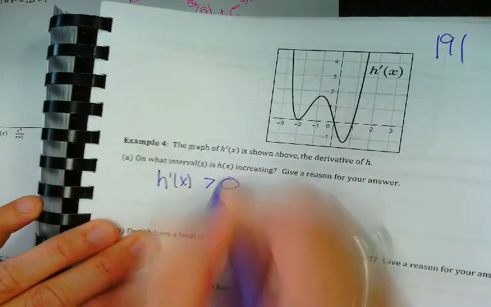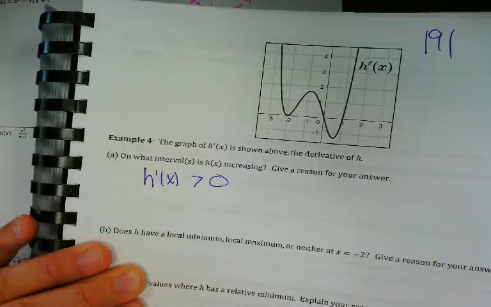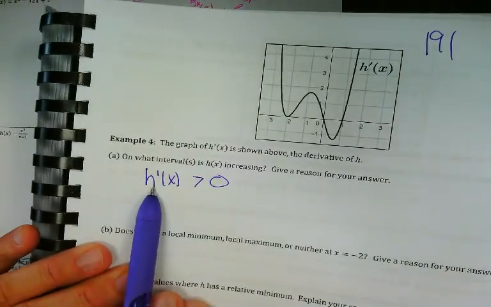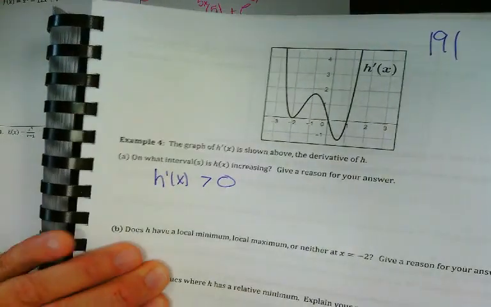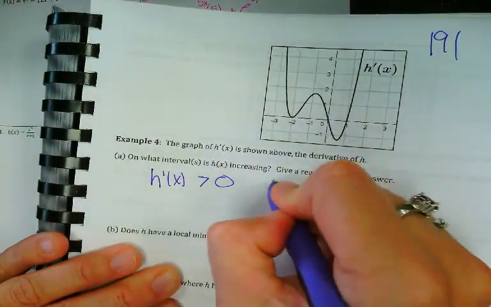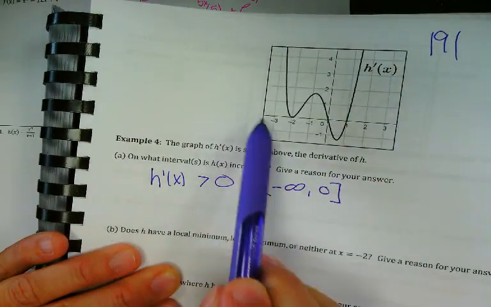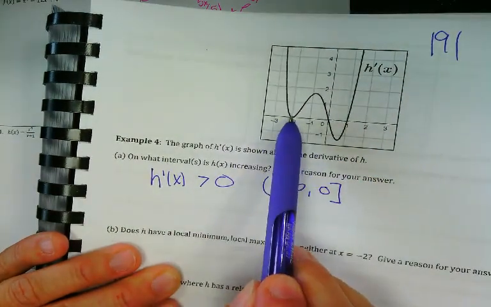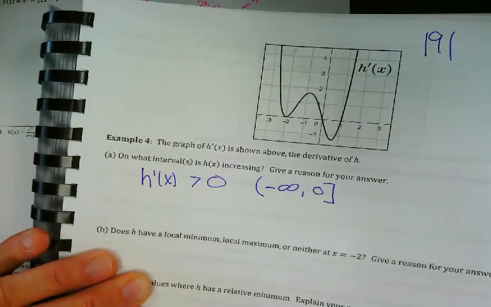Yes, h prime is greater than 0. So I always start with my justification first, and then finding it's usually easy. H prime has to be greater than 0, and you're looking at h prime. Joey, give me one interval where h prime is greater than 0. Negative infinity to 0 is perfect. From here on, and again, if it bounces, that's okay. We're taking that in our interval. Negative infinity to 0 is perfect.